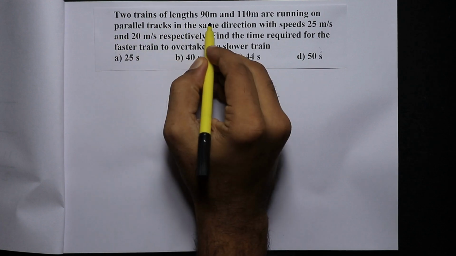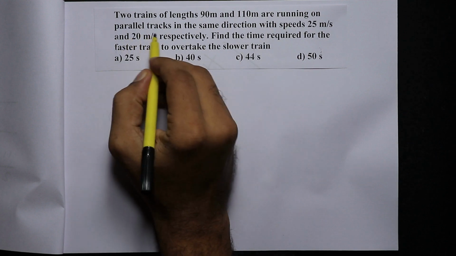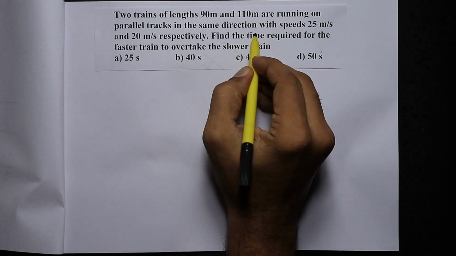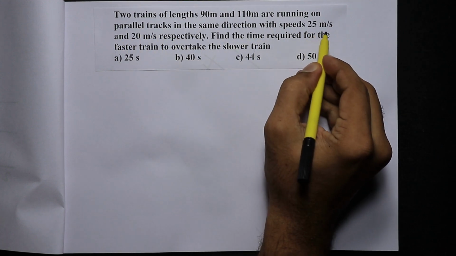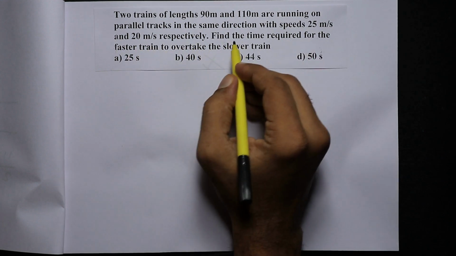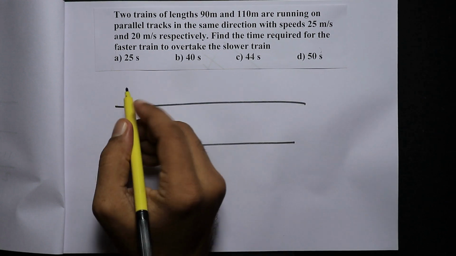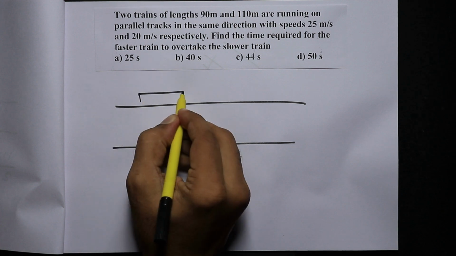Two trains of lengths 90 meters and 110 meters are running on parallel tracks in the same direction with speeds 25 meters per second and 20 meters per second respectively. So we'll just mark it here. So these are the two parallel tracks. So you have one train here.